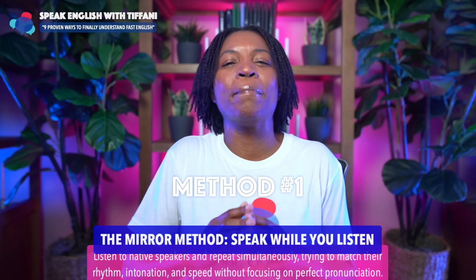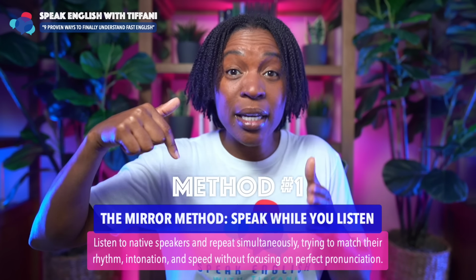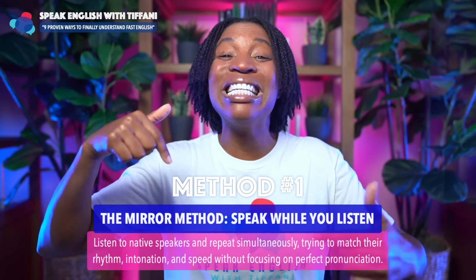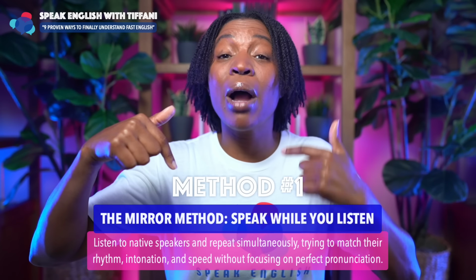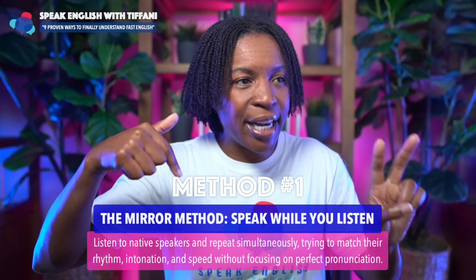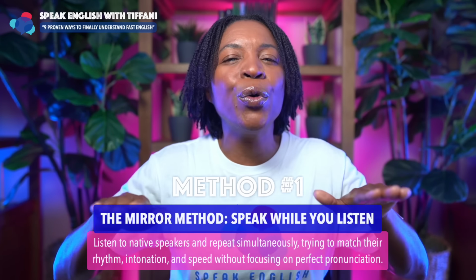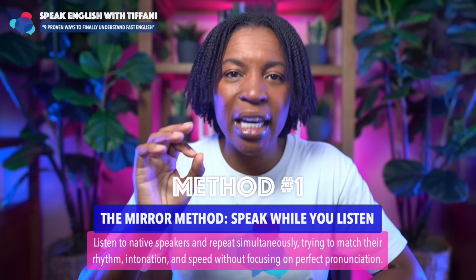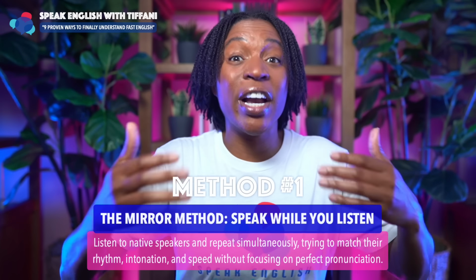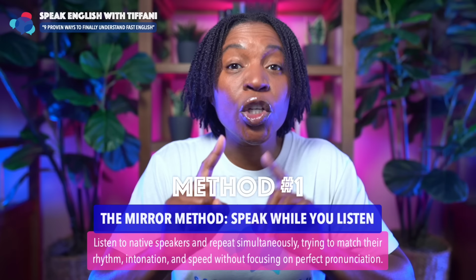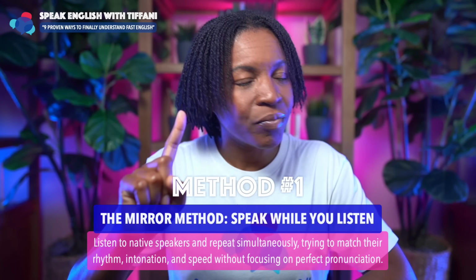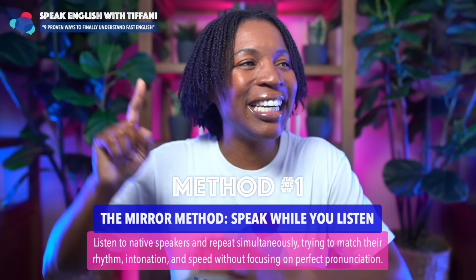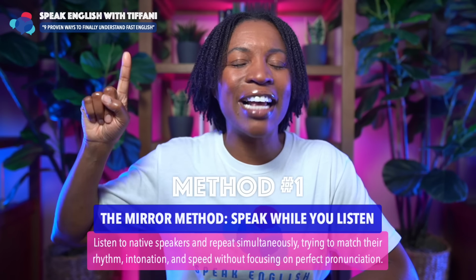Method number 1, the mirror method. Speak while you listen. You want to listen to native speakers and repeat simultaneously, trying to match their rhythm, intonation, and speed without focusing on perfect pronunciation. This is the key. Don't focus on perfecting the pronunciation. Focus on the 3 things: rhythm, intonation, and speed. Remember, helping you finally understand fast English.